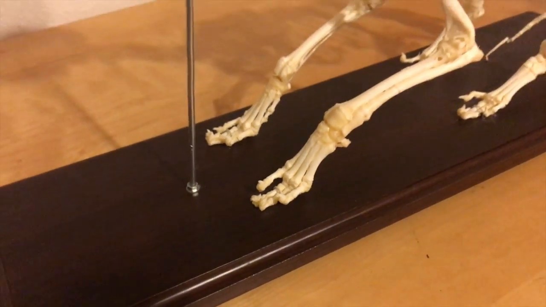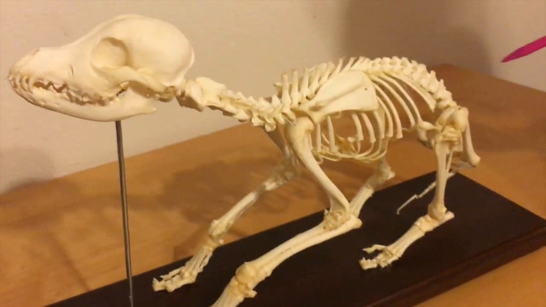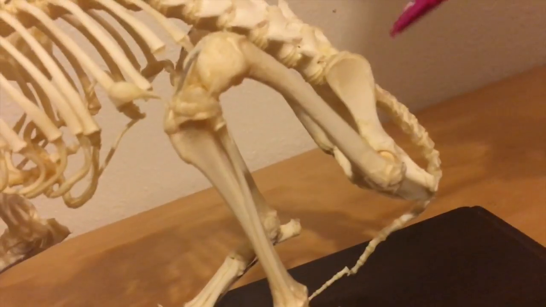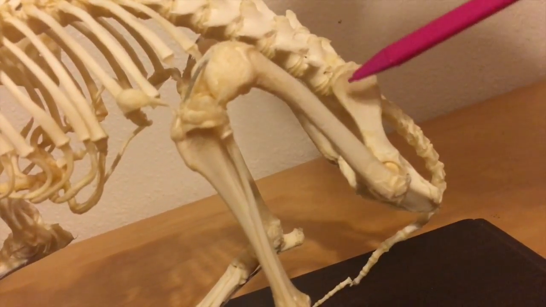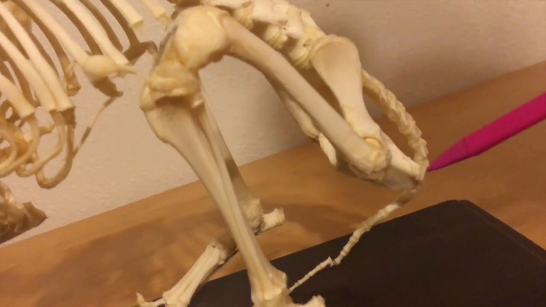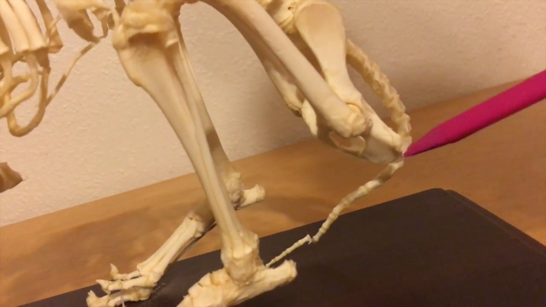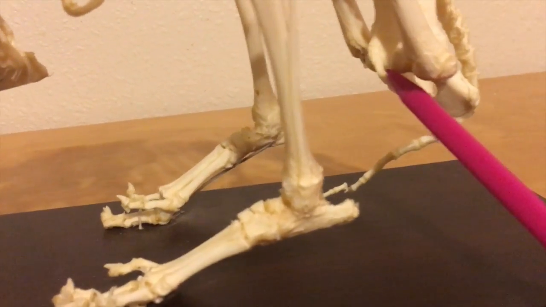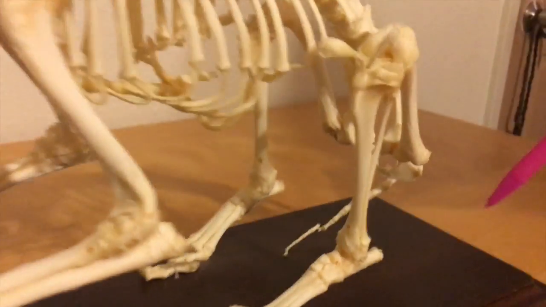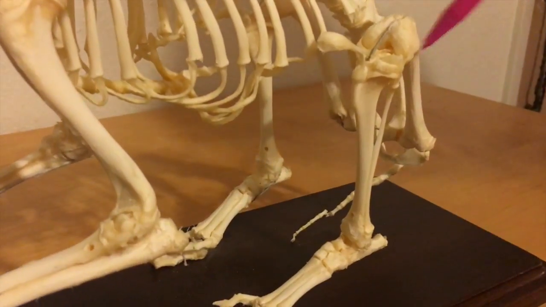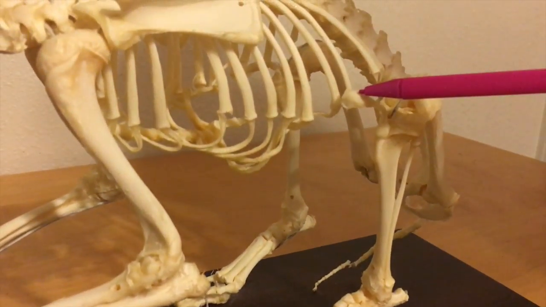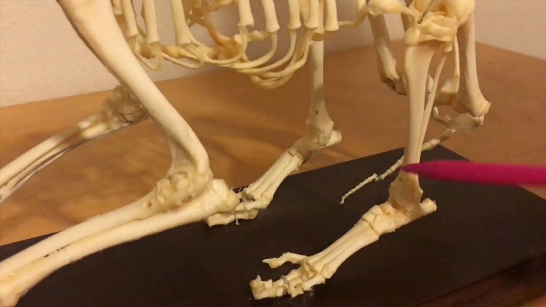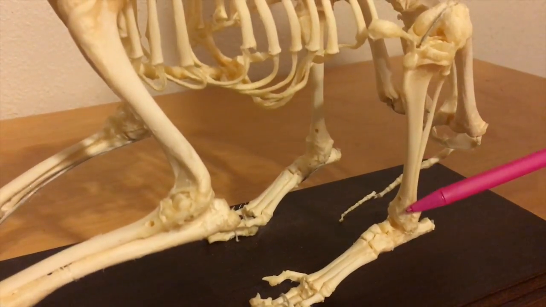And then we move back to the hind limb. And this back here consists of the pelvic girdle, which is the ilium, the ischium, and the pubic bone. And then we have the femur, the patella, the tibia, fibula.